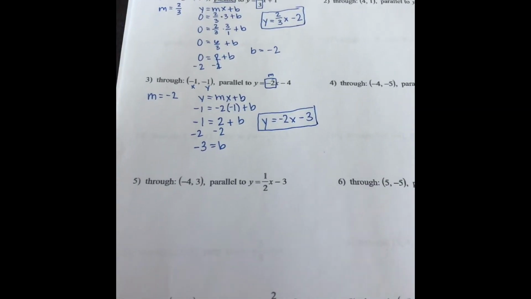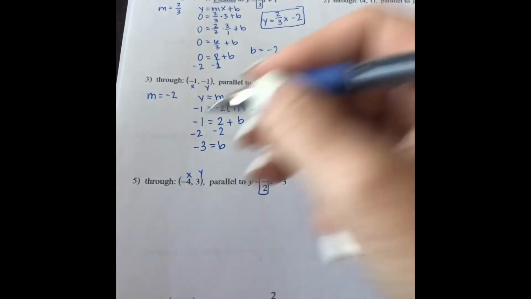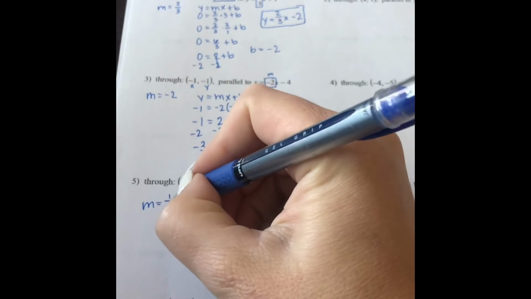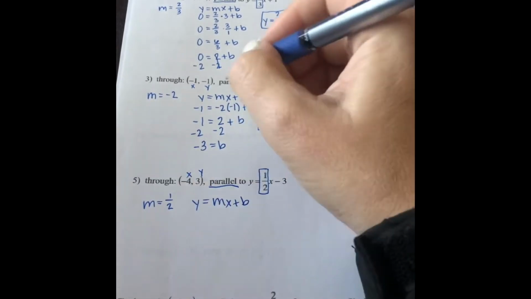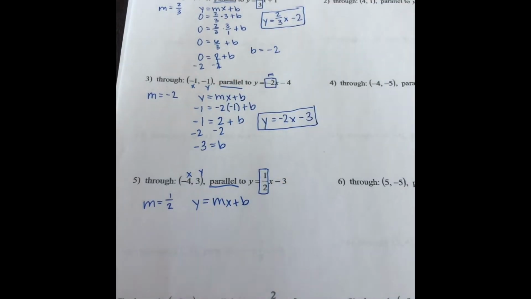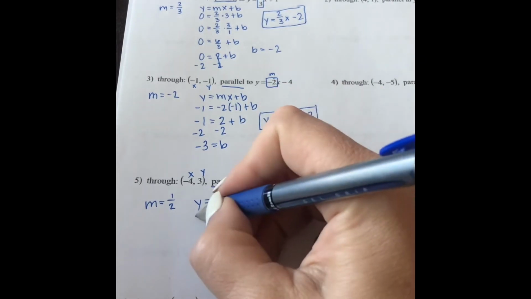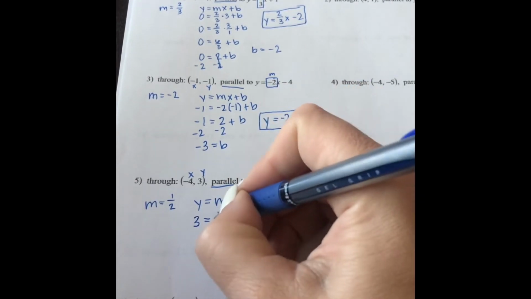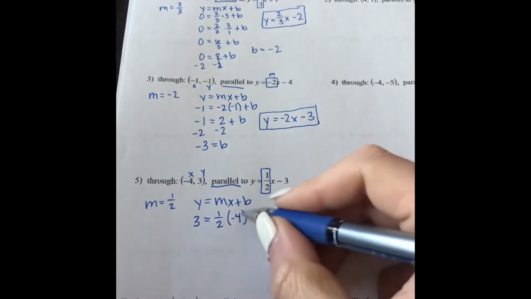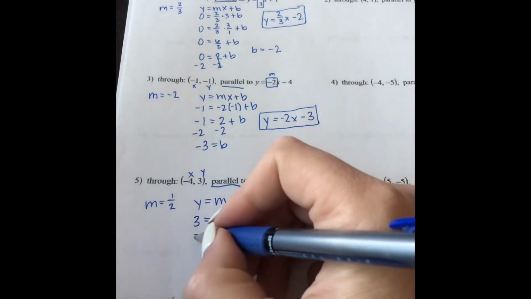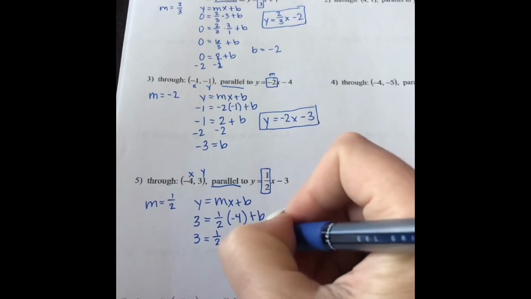All right, number 5. Again, x and y. We're going to identify our slope, which is going to be 1/2. Y equals mx plus b. We're still looking at parallel lines. Pretty much on the whole front side, I think we're looking at parallel lines. So we're using that exact same slope. So y value is 3 equals 1/2 times -4 plus b. Rewrite your whole number as a fraction. 3 equals 1/2 times -4/1 plus b.